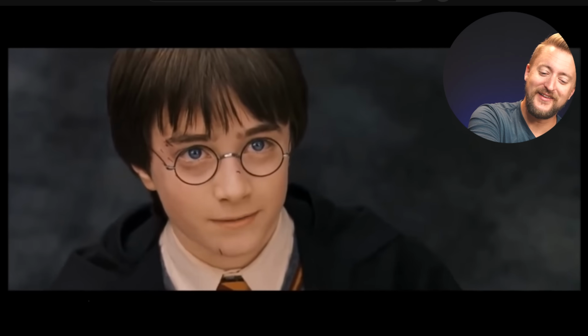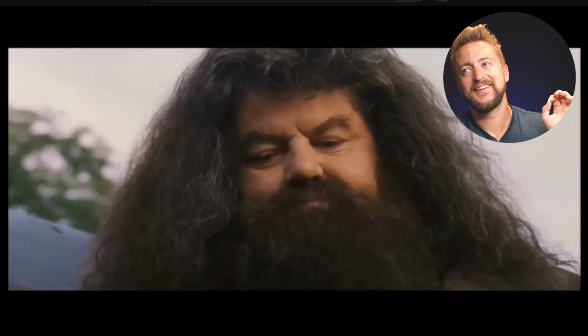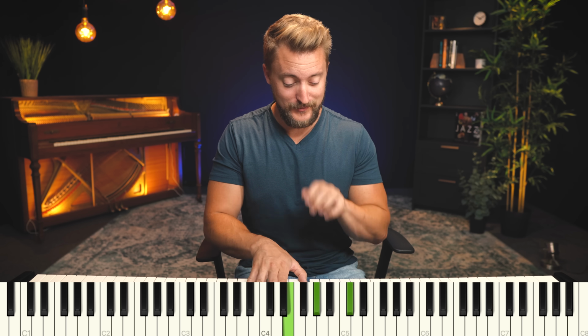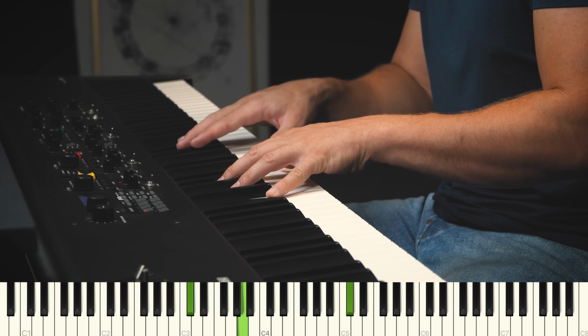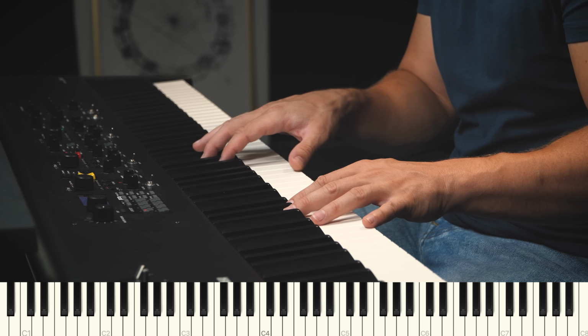Thanks, Hagrid. This is such a great moment, because now we have a plucked bass note, but it's not the root of the chord, right? We don't hear that. Instead, we hear the third underneath. And now we've traded, this is what I was talking about before, that diminished chord for our 4 chord.